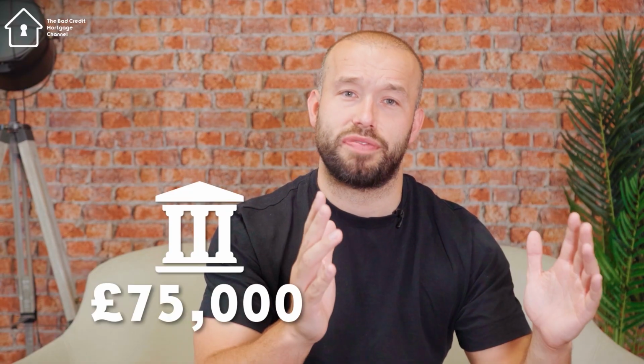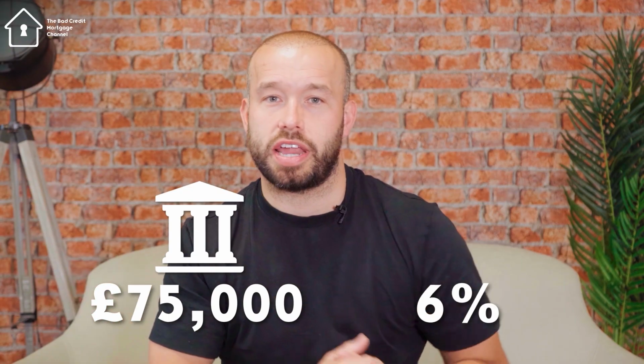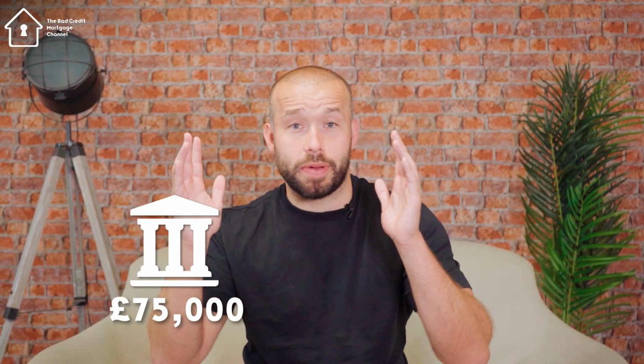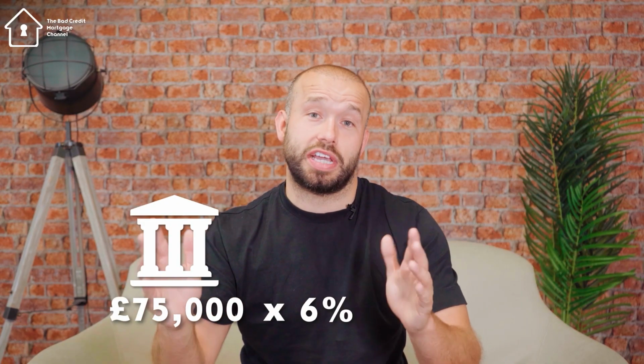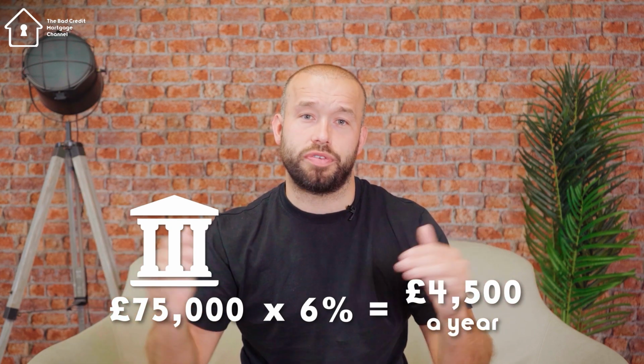So let's use the same example that we used previously. We're going to say that the mortgage that we're borrowing here is £75,000 and the interest rate that we're being charged is 6%. So as we know, the interest calculation would be £75,000 times the interest rate, which is 6%, which over the space of a year would be £4,500.